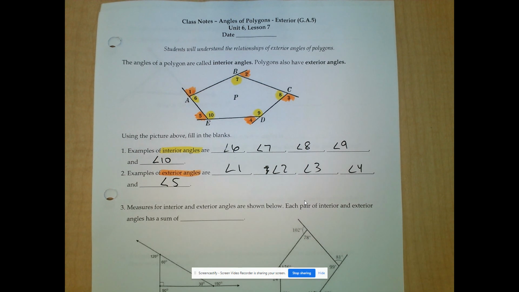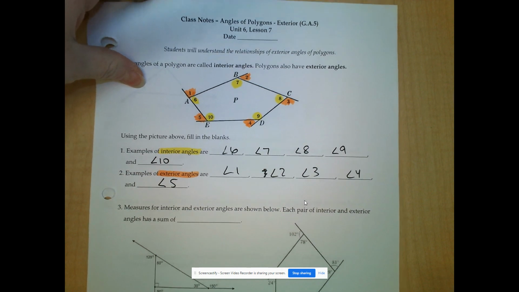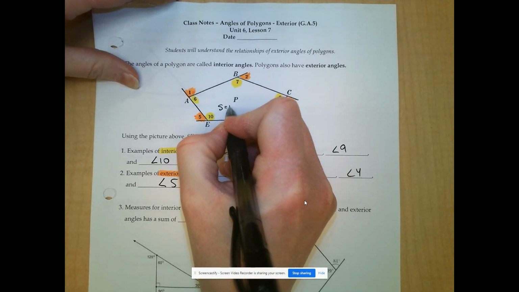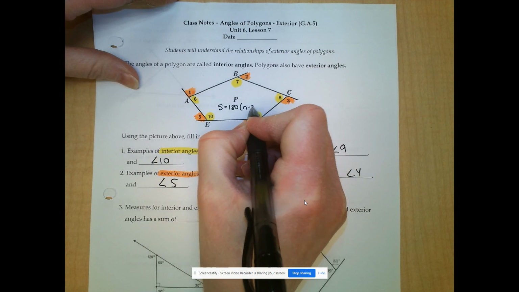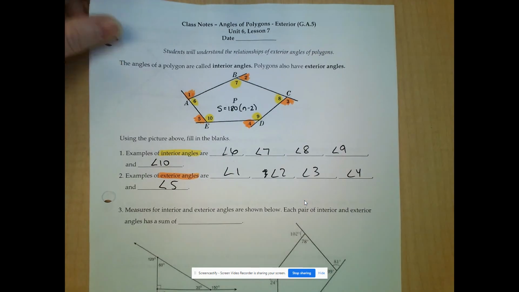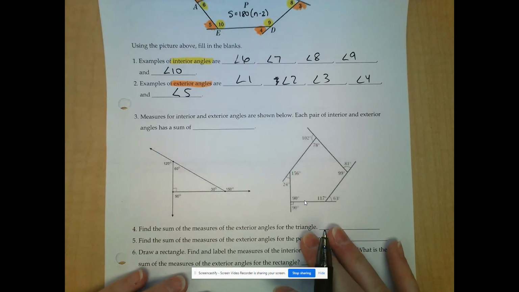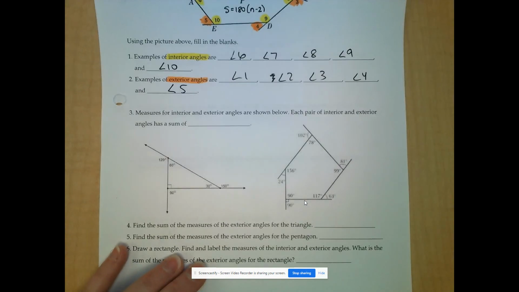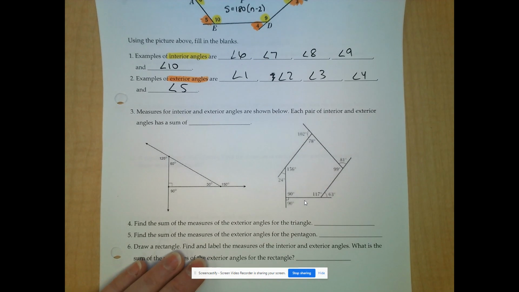The measures of interior and exterior angles have certain relationships. For interior angles, we had a formula from the previous day, S equals 180 times n minus 2. That was specific for interior angles. So let's look at the exterior angles. Measures for interior and exterior angles are shown below. Each pair of interior and exterior angles has a sum of blank.